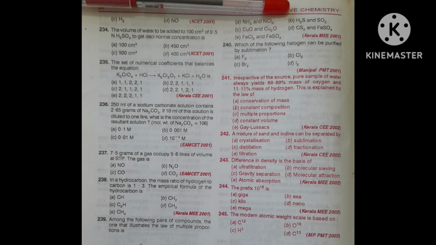This also you can solve within 30 seconds. Just think. The question is easy, and it was asked in EAMCET. It is not difficult. Now I am giving you a hint.